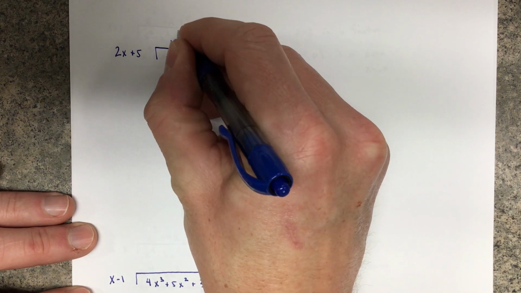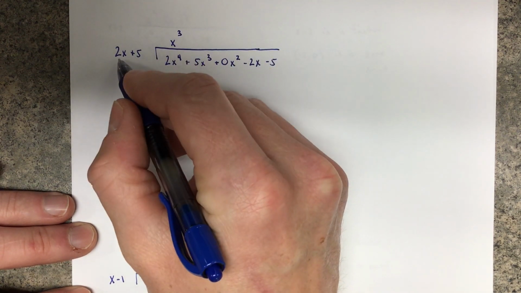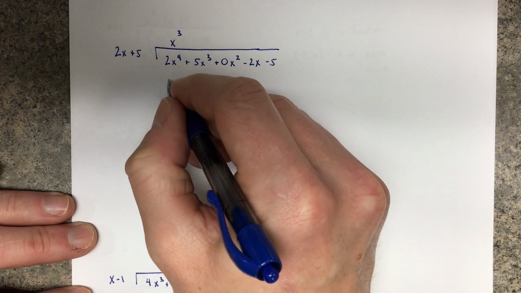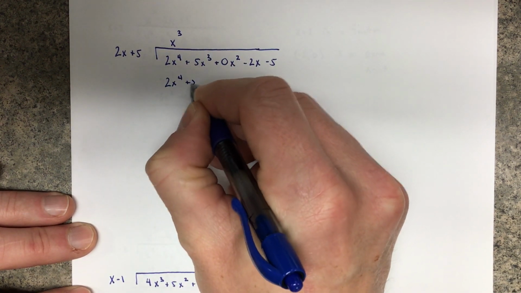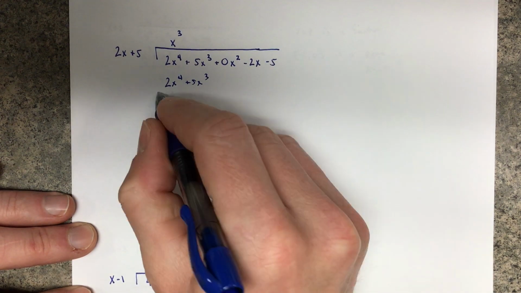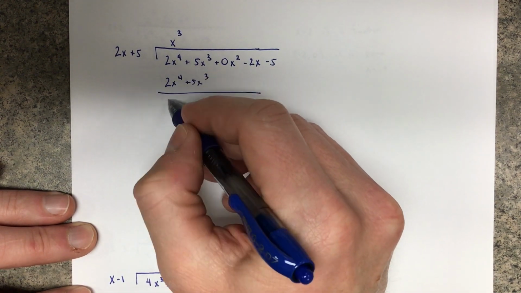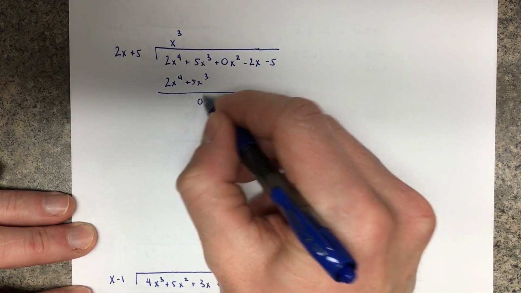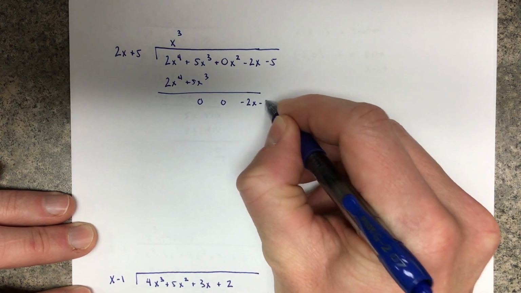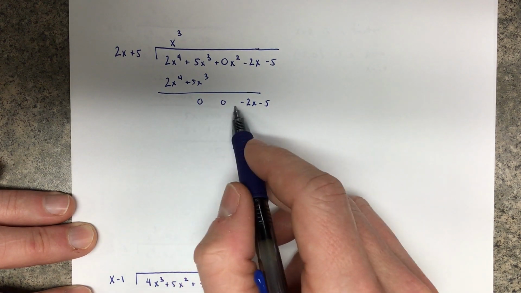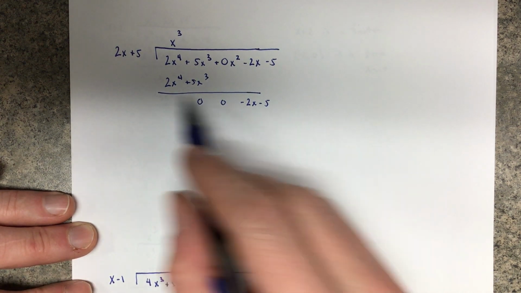Well, x cubed. X cubed times 2x gives you 2x to the fourth, and now we multiply. So 2x to the fourth plus 5x cubed. We subtract, we get 0, and we can just keep moving on, which is crazy. Remember, if you get zeros here, you can just keep sliding over until you're good.